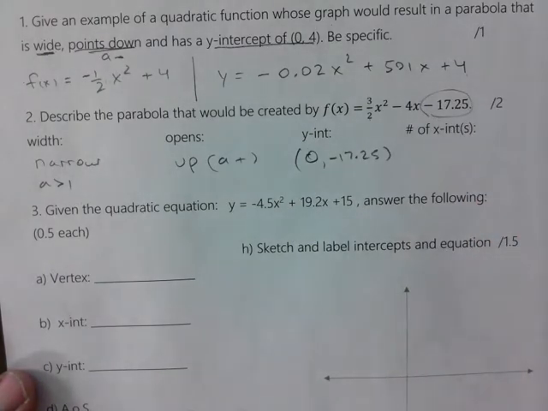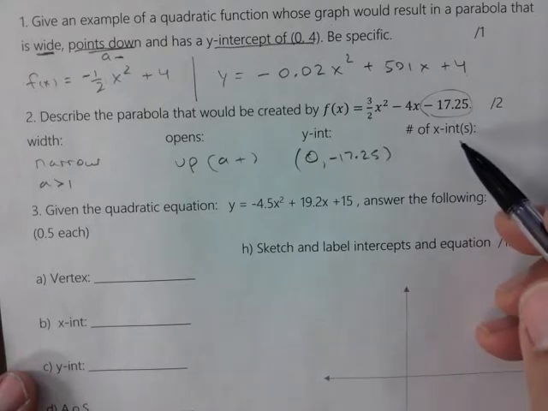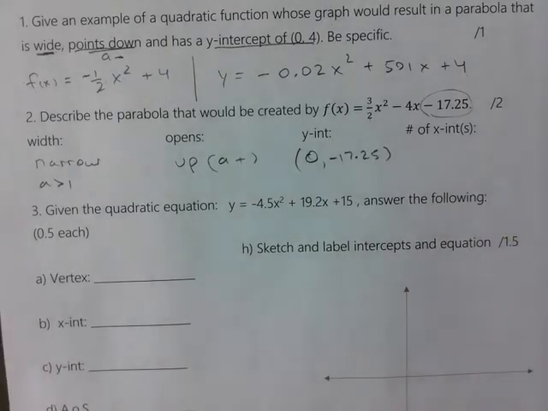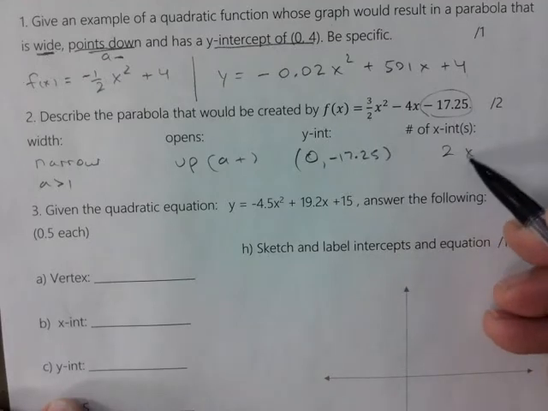Number of x-intercepts, you probably would graph this. Oh, I have the wrong key. Oh, no, it's okay. How many x-intercepts? 2? Points up. Yeah, 2 x-intercepts.